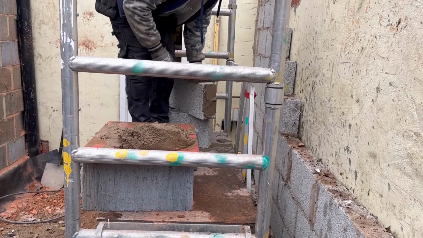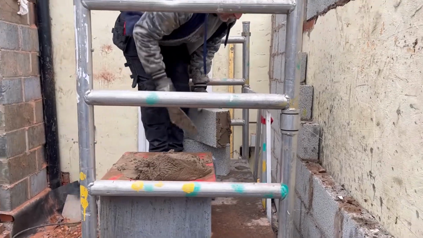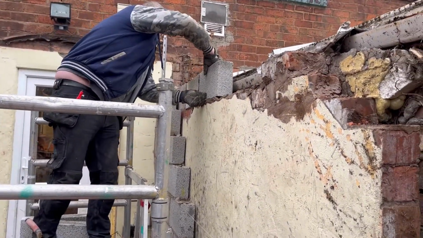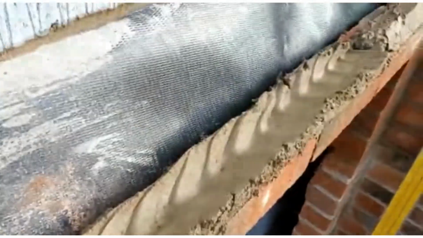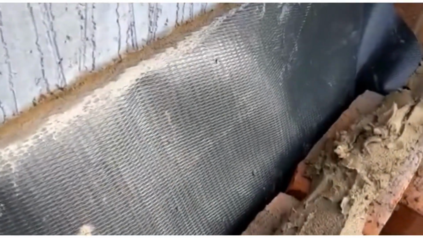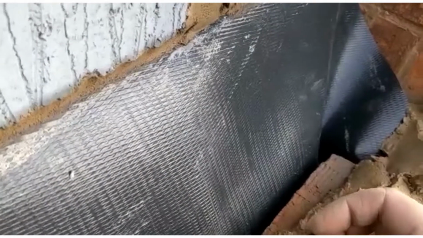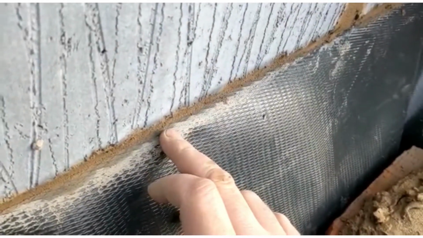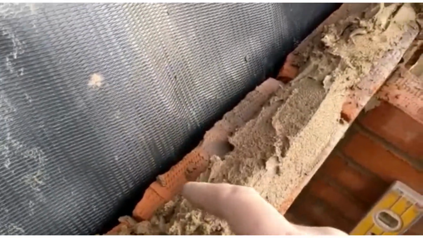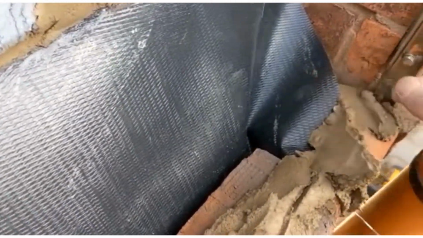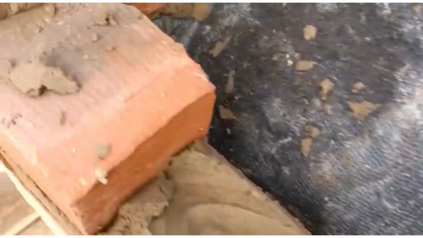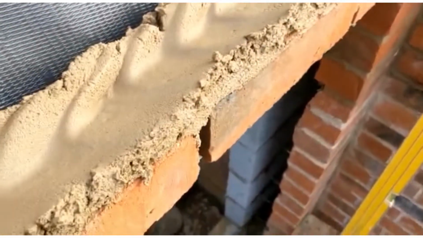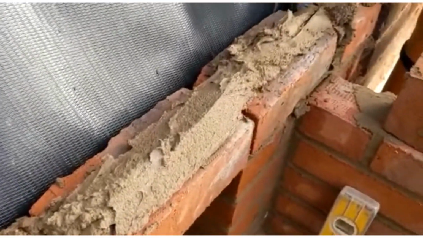Look at that. Blocks are all done. Right, just to show you how we've put the cavity tray in. It's lapped up onto the top of the first course of blockwork, and then lapped down straight onto the lintel, and then we've just tucked up each end into the perp of the bricks as we go along. Just waiting for the weep holes to come in a couple of days.